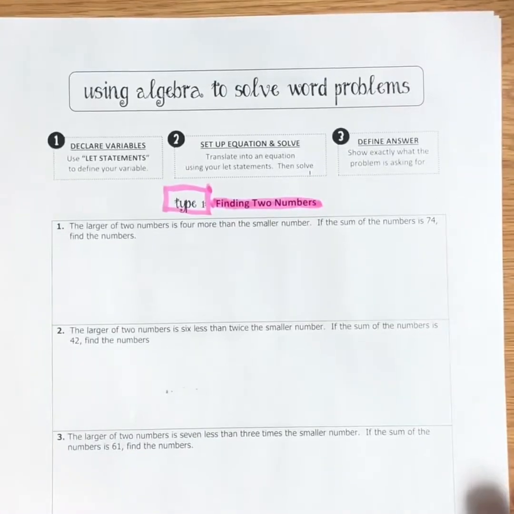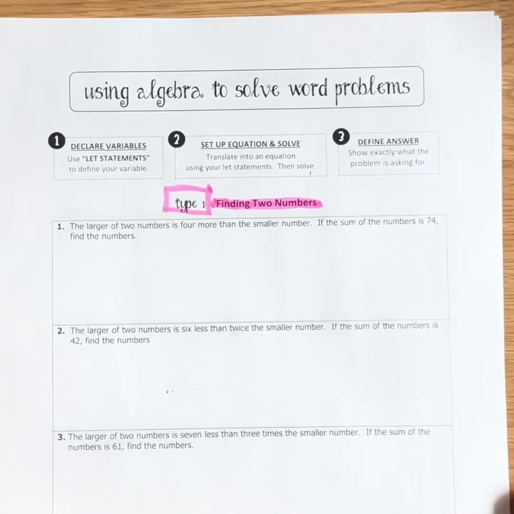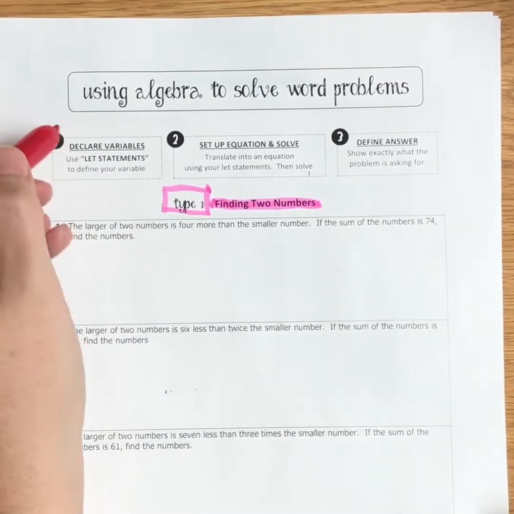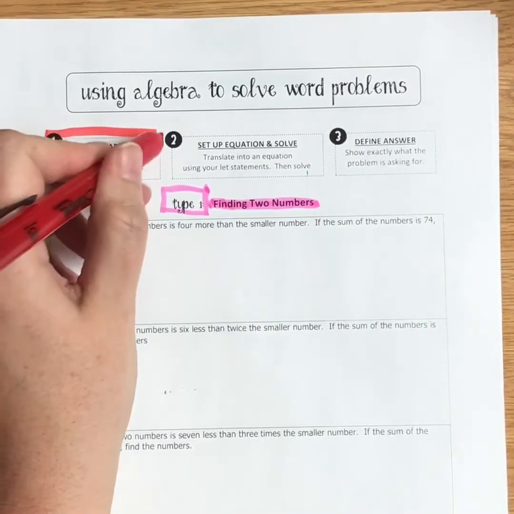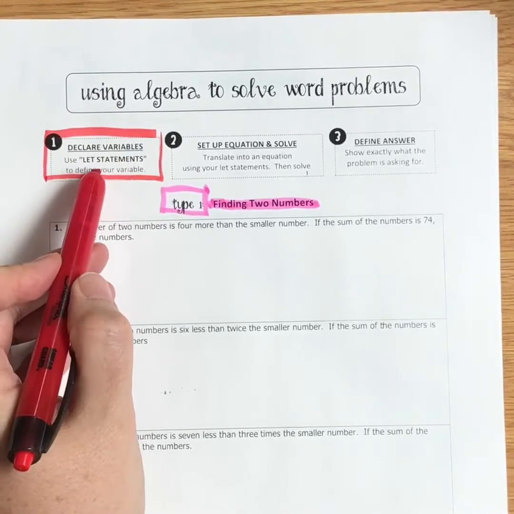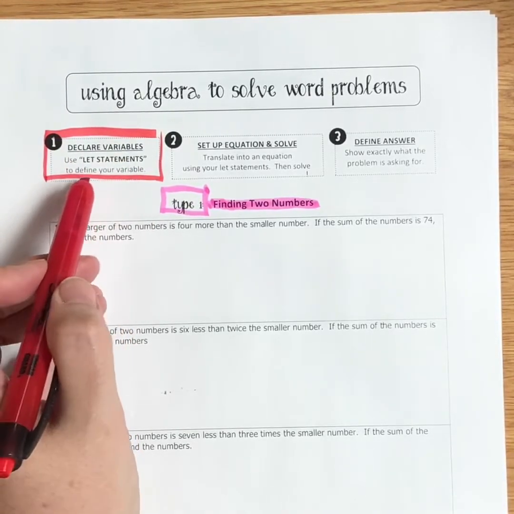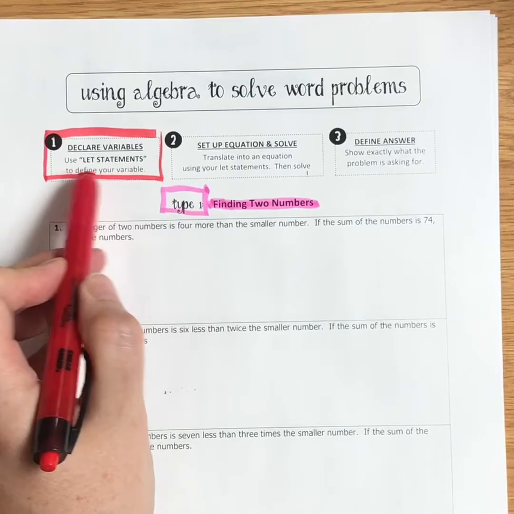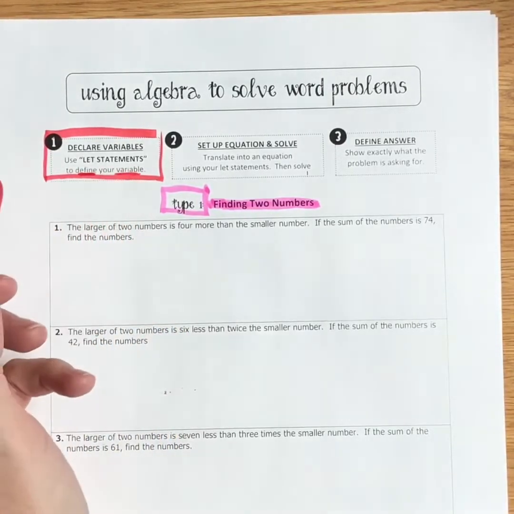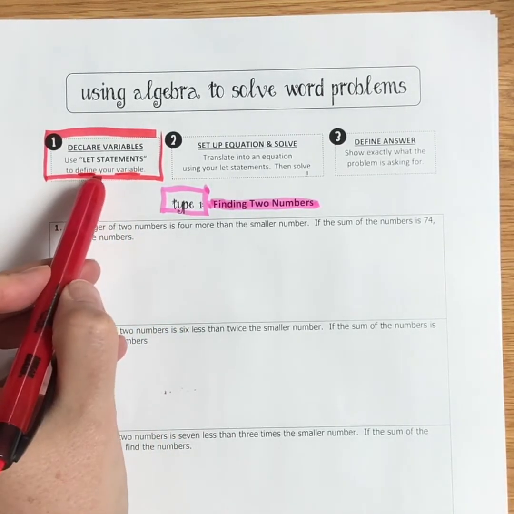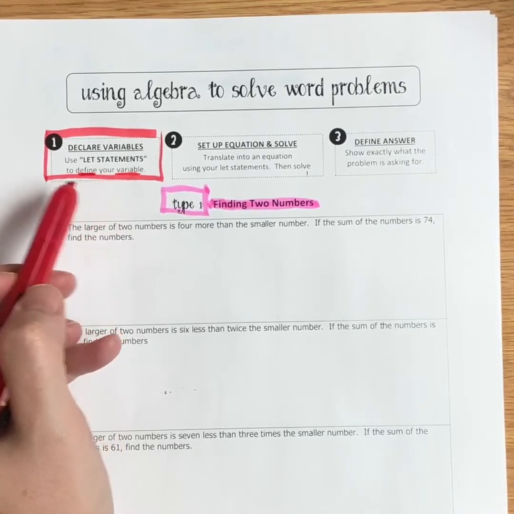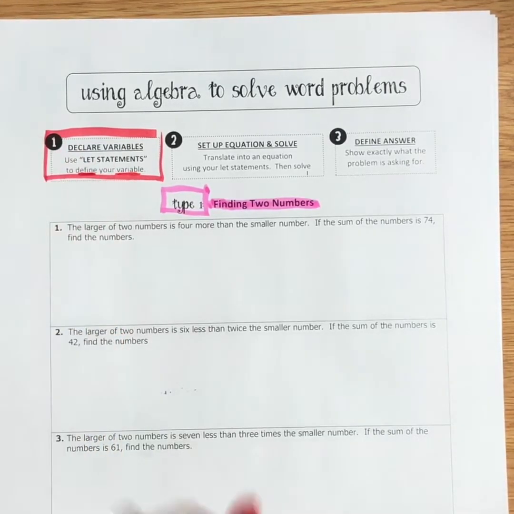There are 3 steps that I'm gonna have you do for each one of these problems, okay? Step 1, when we say declare variables, it's the let statement. That's what we're gonna define our variables, okay? So we need to define what the x or n or whatever variable you use, what that's gonna be, okay?